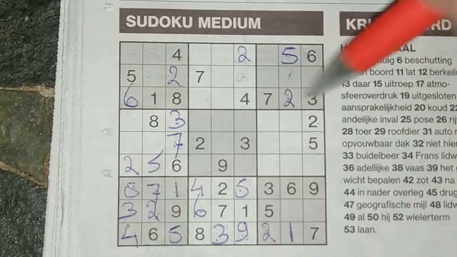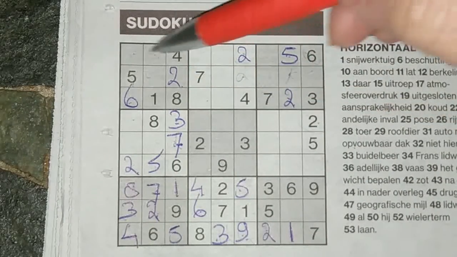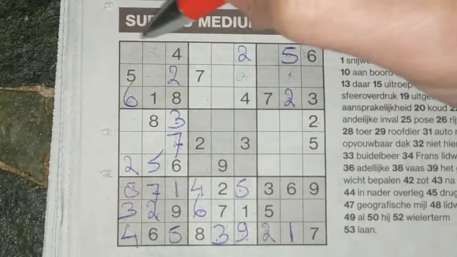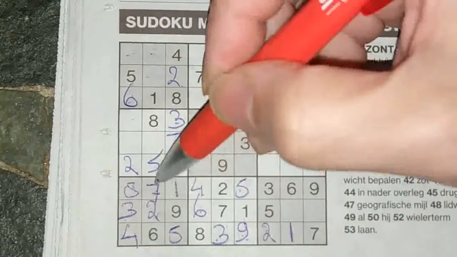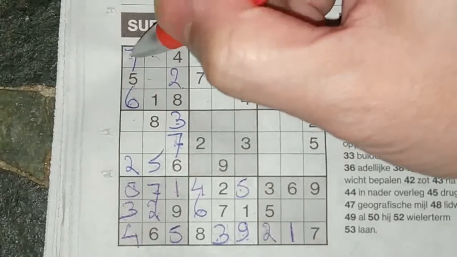Yes, 7 in this row, 7 in the second row. So in the first row, the only 2 places for 7 is here or there. But I see here already a 7, so no 7 there. 7 should be here.